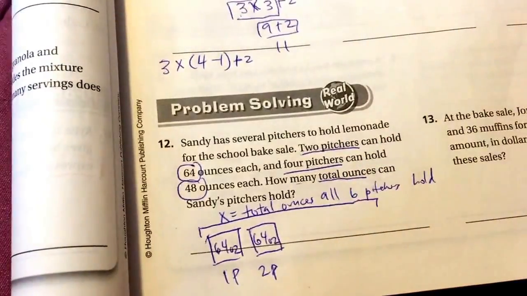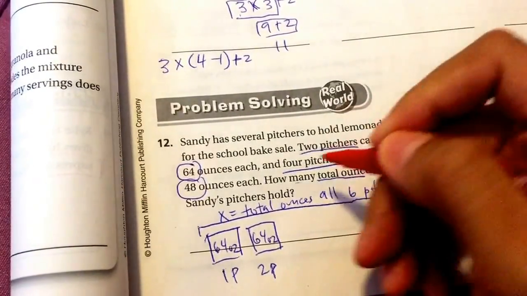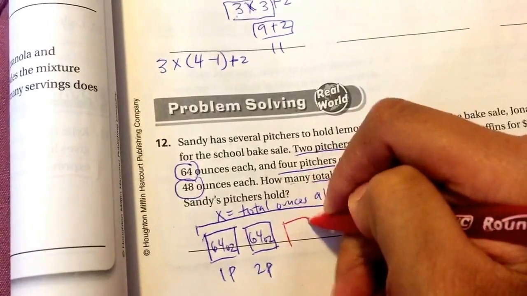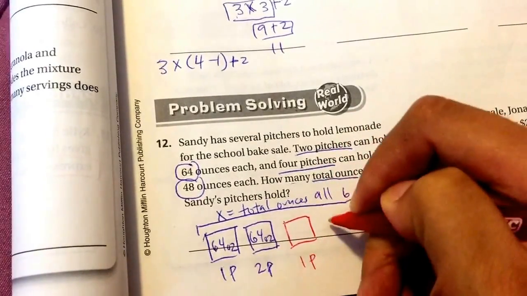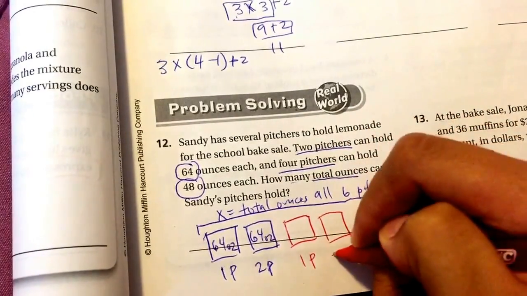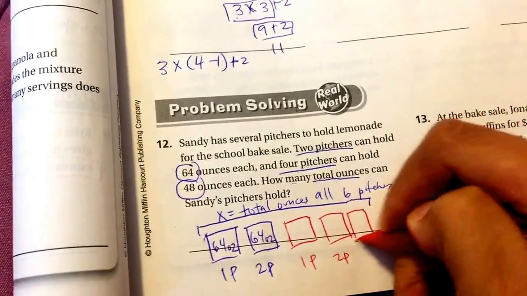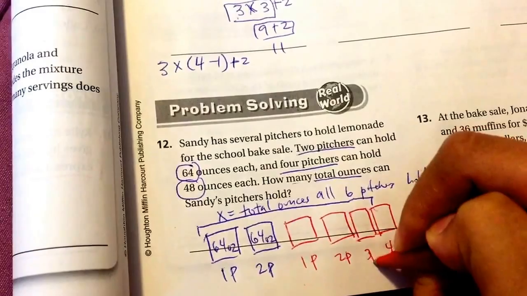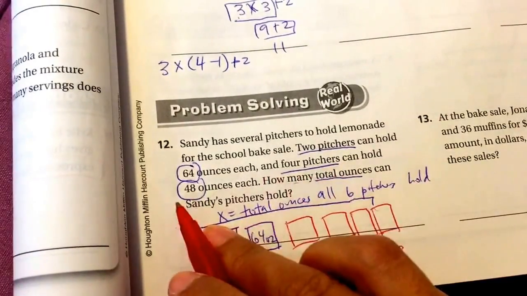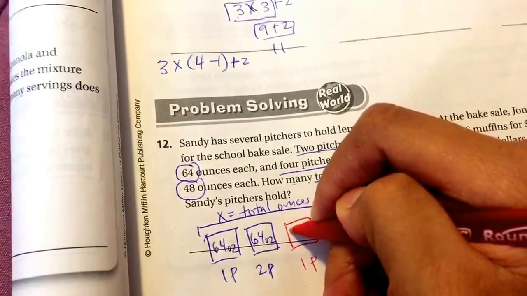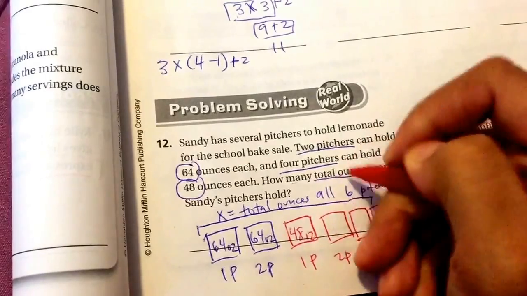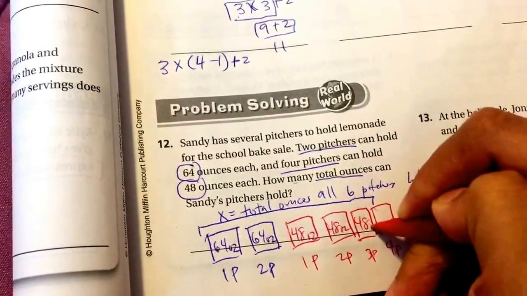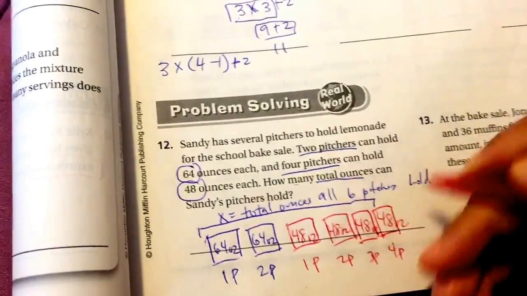Then you have 4 pitchers. I'm going to use a different color for this because it's a different amount. Then I have 4 pitchers. I have 1 pitcher of a different amount, 2 pitchers, 3 pitchers, 4 pitchers, and these 4 pitchers only hold 48 ounces, so this holds a little less. So there's 48 ounces, 48 ounces, 48 ounces, 48 ounces.